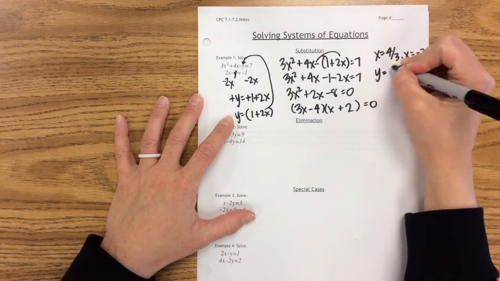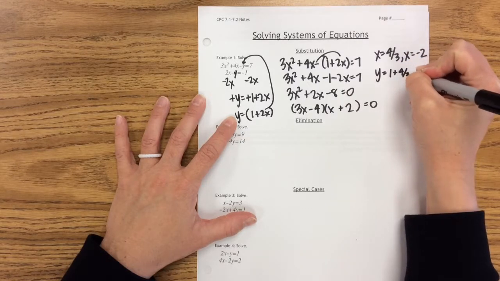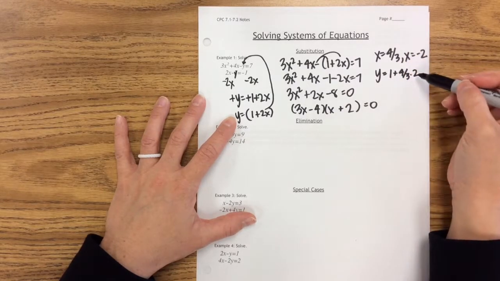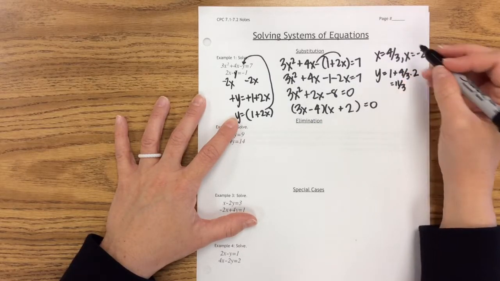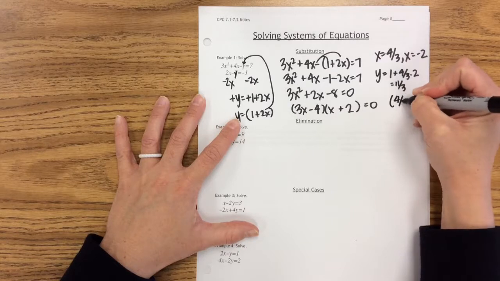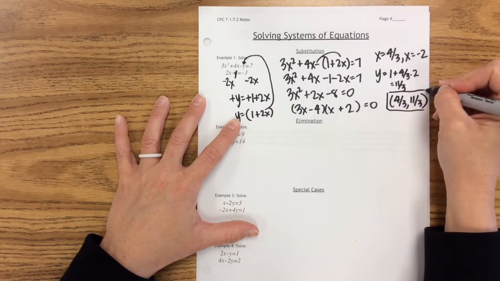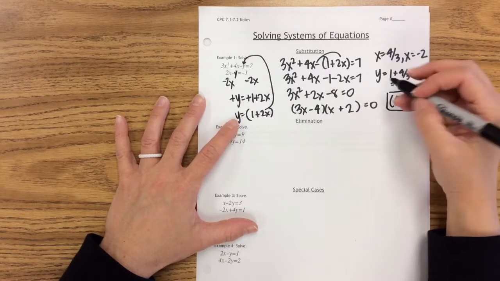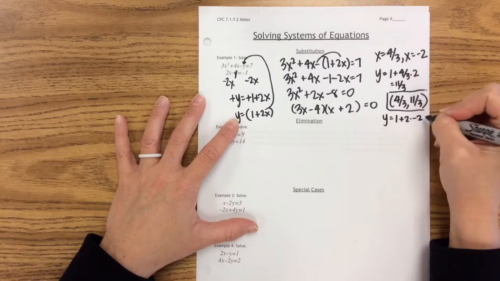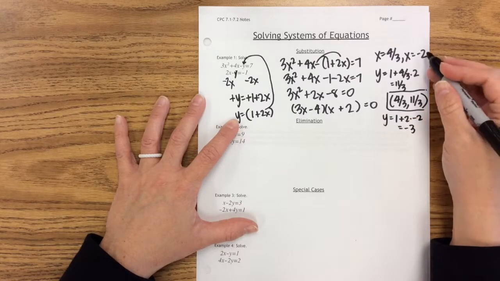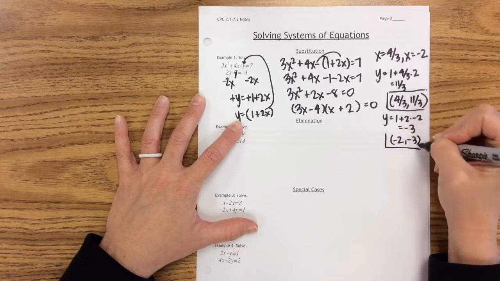So I'll plug in 4/3 first. 1 plus 4/3 times 2, that'd be 1 plus 8/3, that would be 11/3. So when I plug in 4/3, I get 11/3. That's my first solution. Then I'll plug in -2. 1 plus -4 would be -3. So when I plug in -2, I get -3, and that would be my second solution.